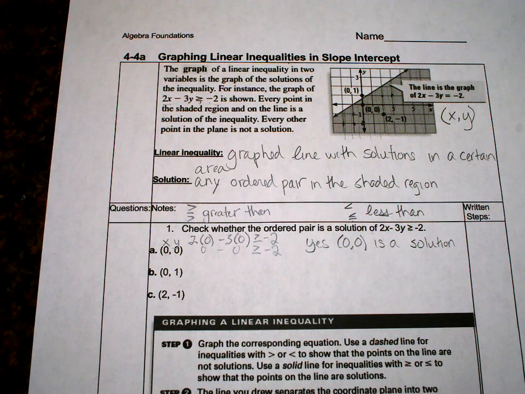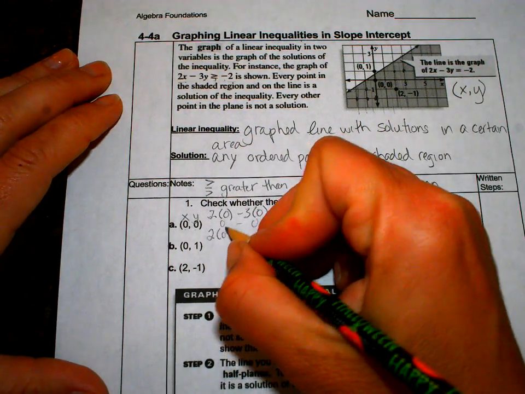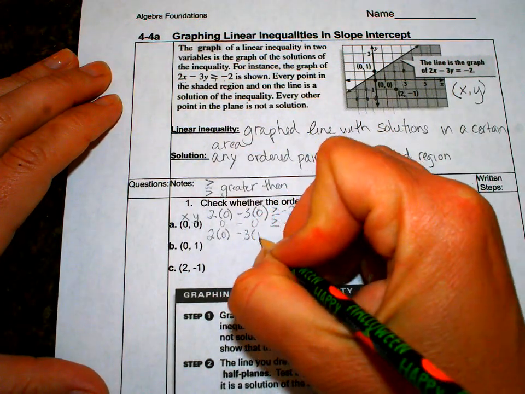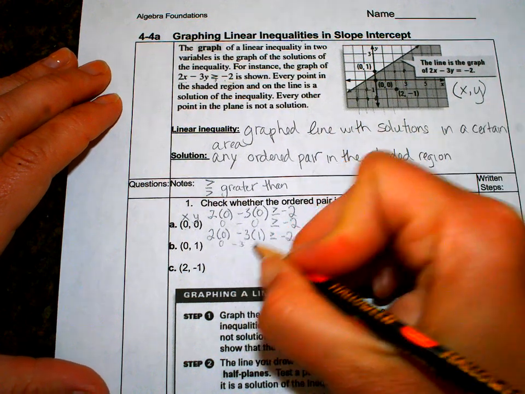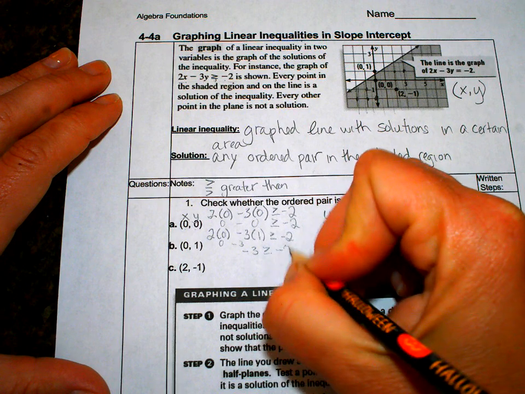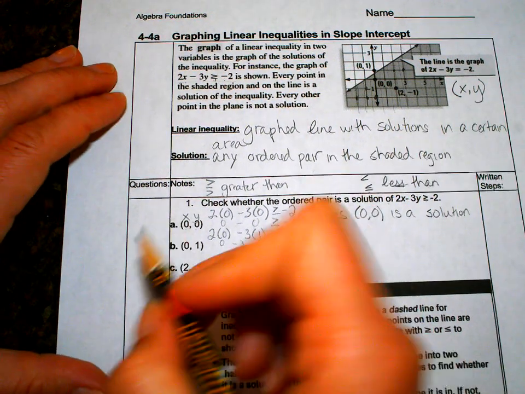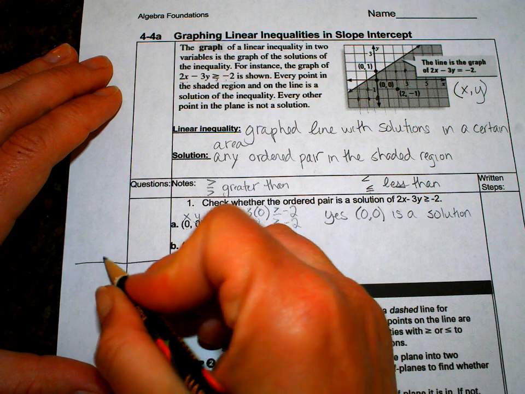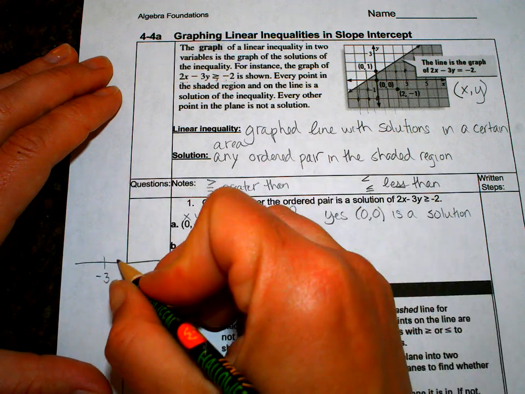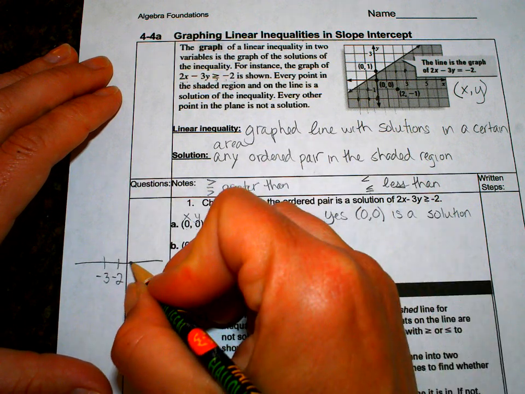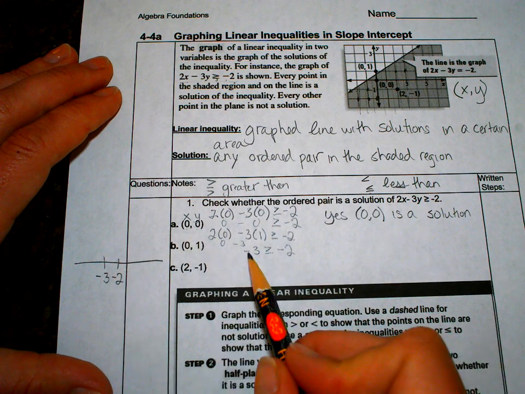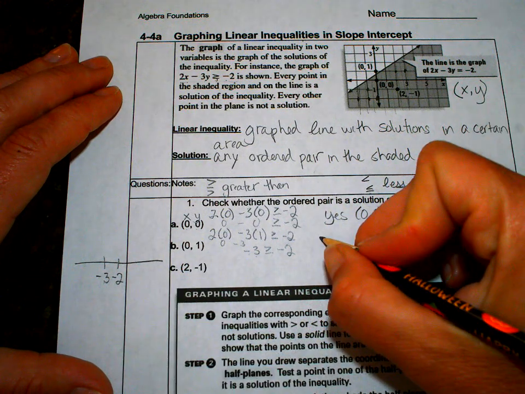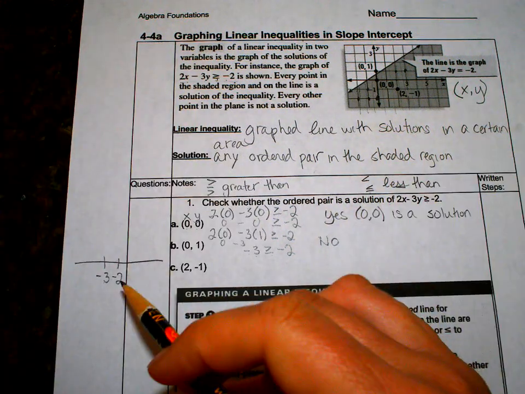Part B, 0, comma 1. All right, 2 times 0 minus 3 times 1 is greater than or equal to negative 2. 0 minus 3. Is negative 3 greater than or equal to negative 2? Well, negative 3 on a number line, guys. Let's do it over here. If here's negative 3, here's negative 2, right? So which one's bigger? Well, negative 2 is bigger. So this says, is negative 3 greater than negative 2? No. That is not true.